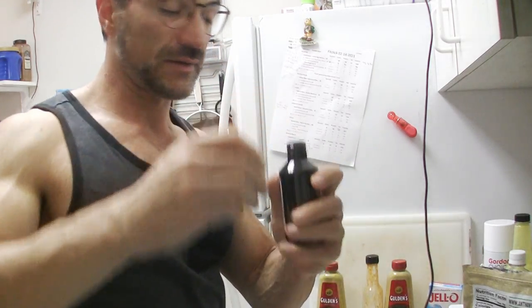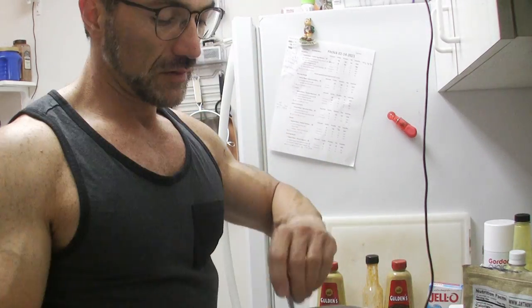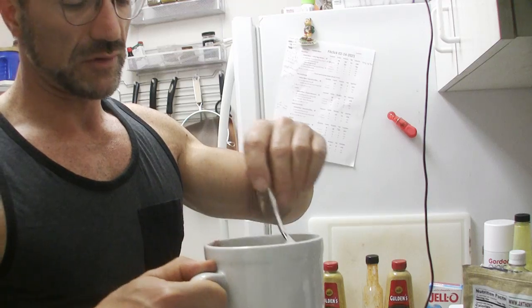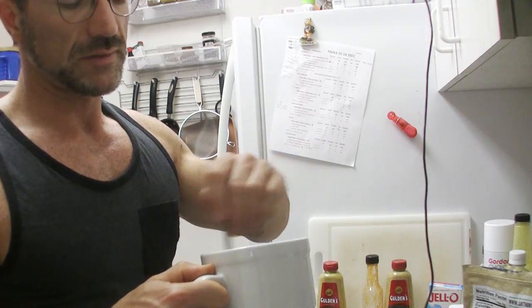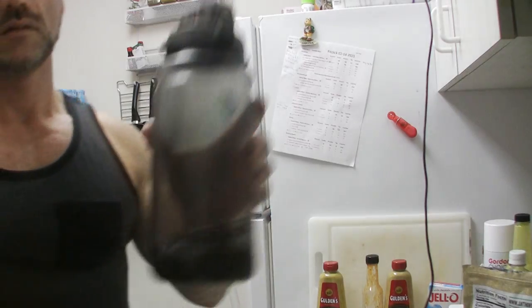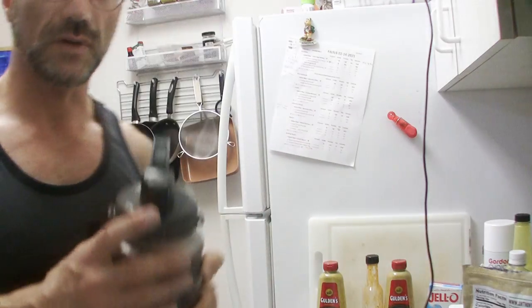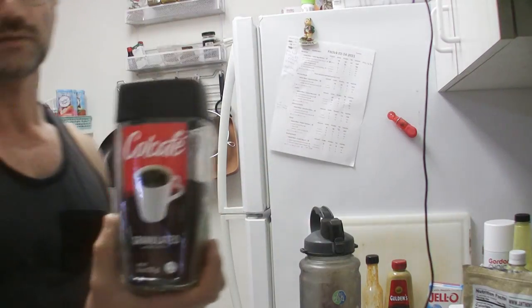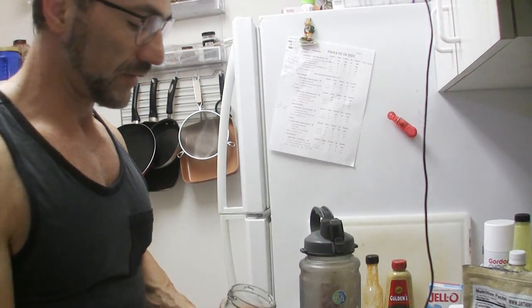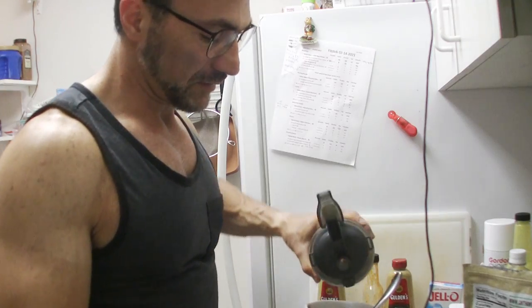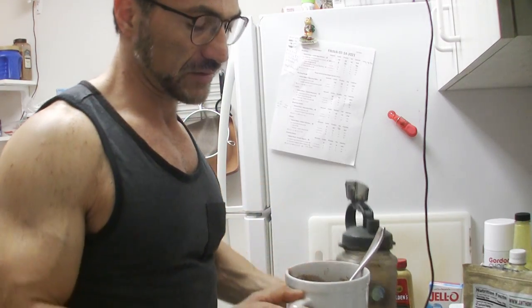I can put some vanilla, 1 cap. Now you can add some more water or almond milk. You can add some coffee if you wanted more coffee flavor. You can add some of this instant coffee. Just enough. I'll show you the texture in a little bit.